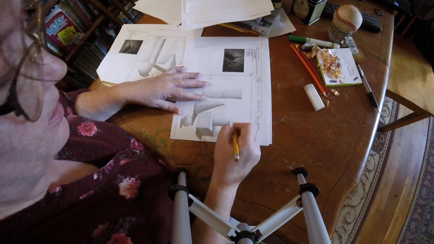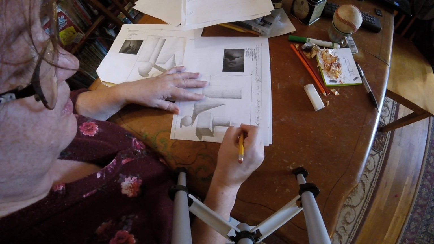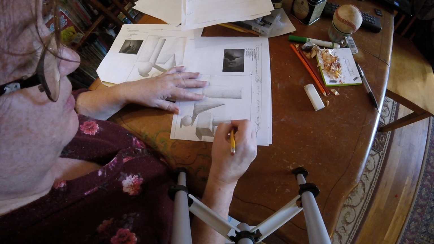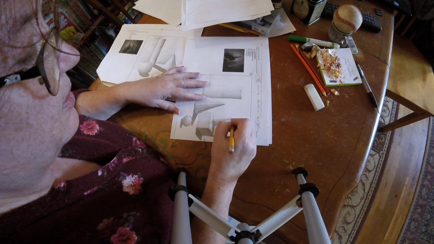Now I had a lot of space here. That's why I brought it up a little farther. You want to give your viewer something to look at, even if it's just breaking up value changes.